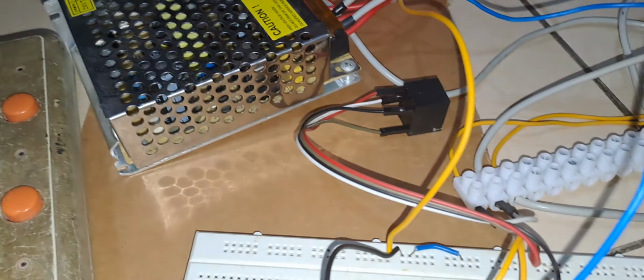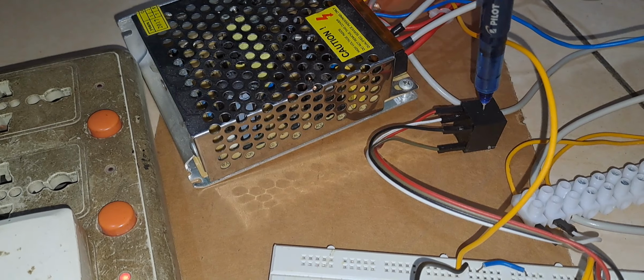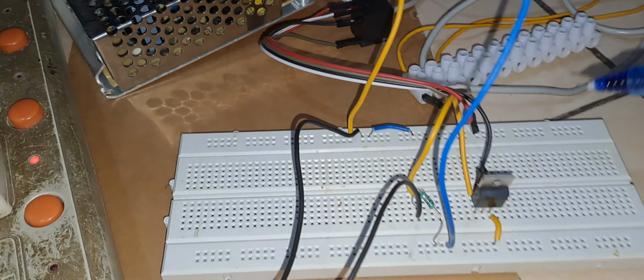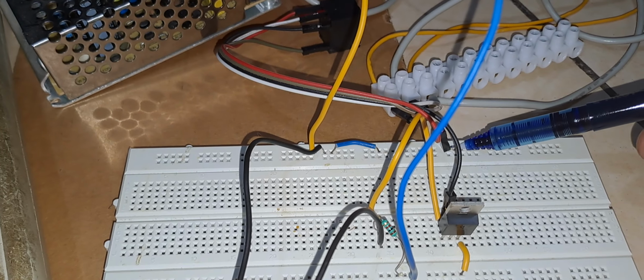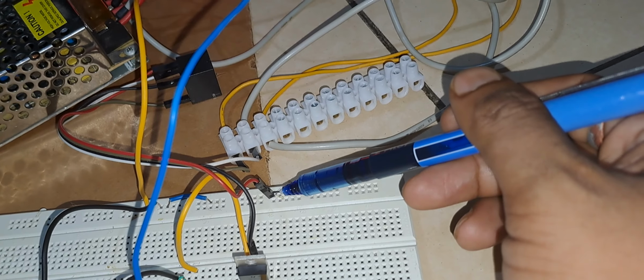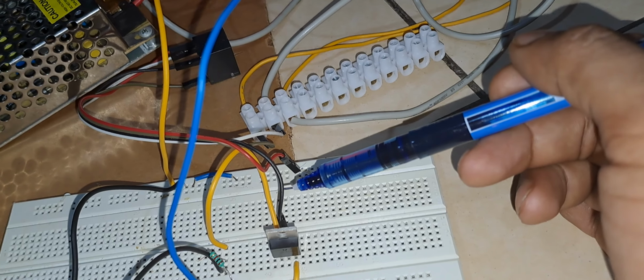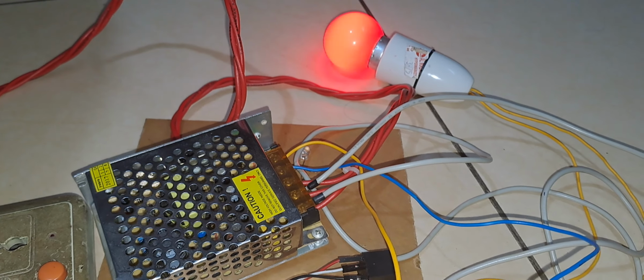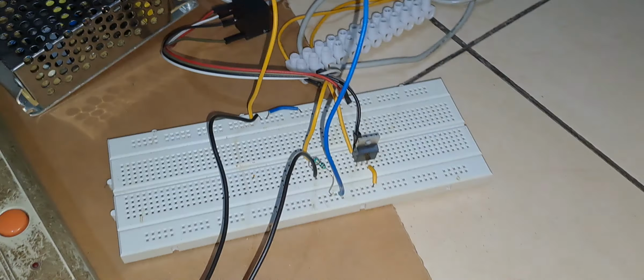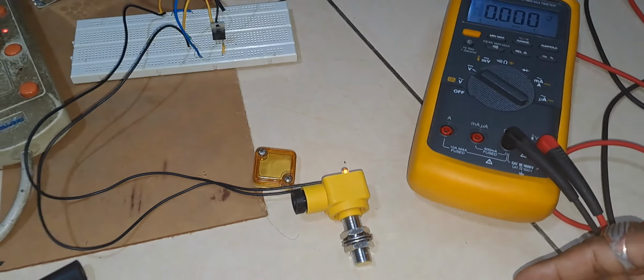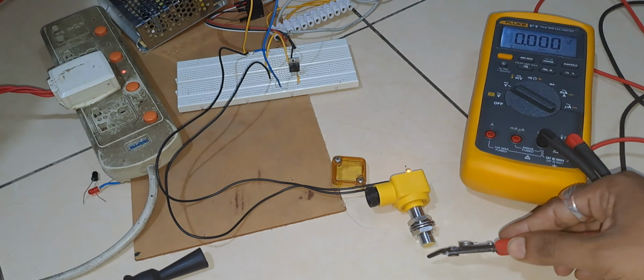And this is my potential free contact relay, a sugar cube relay. One end of the relay coil is connected to the 12 volt DC bus, as you can see here, and the other end is connected to the MOSFET drain. The potential free contact of the relay is connected to this lamp. Now I am going to demonstrate the circuit. As you can see here, I am bringing a metal piece.